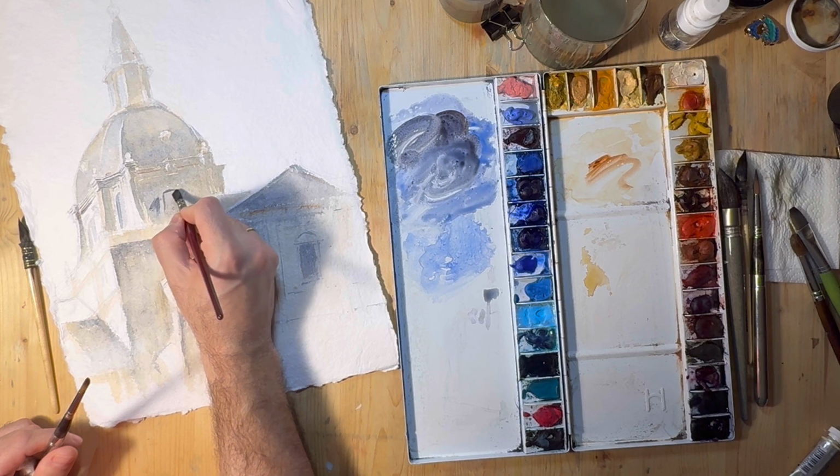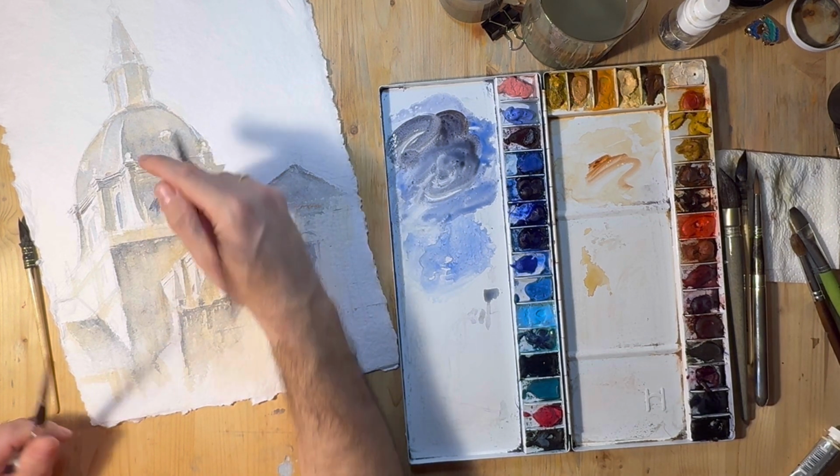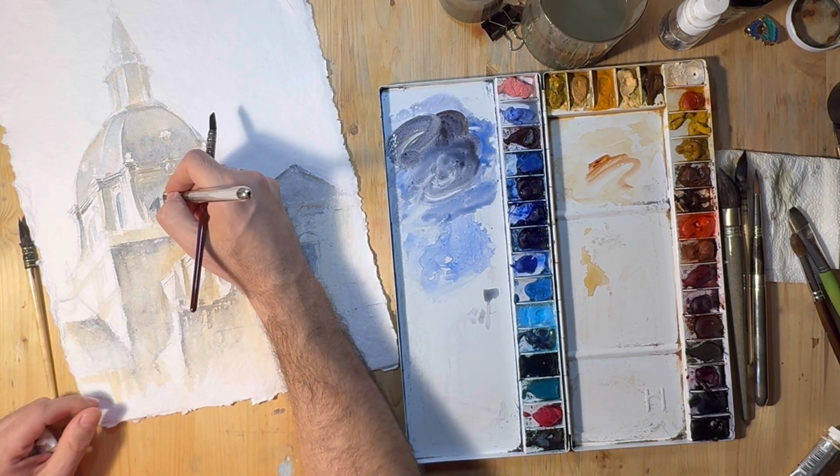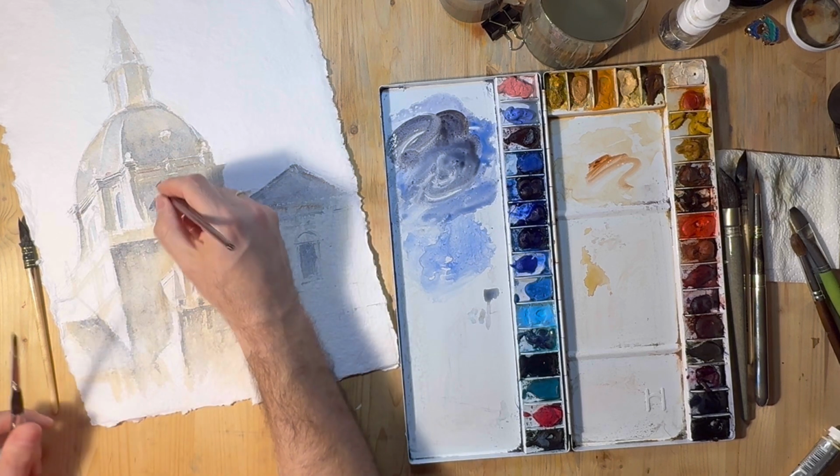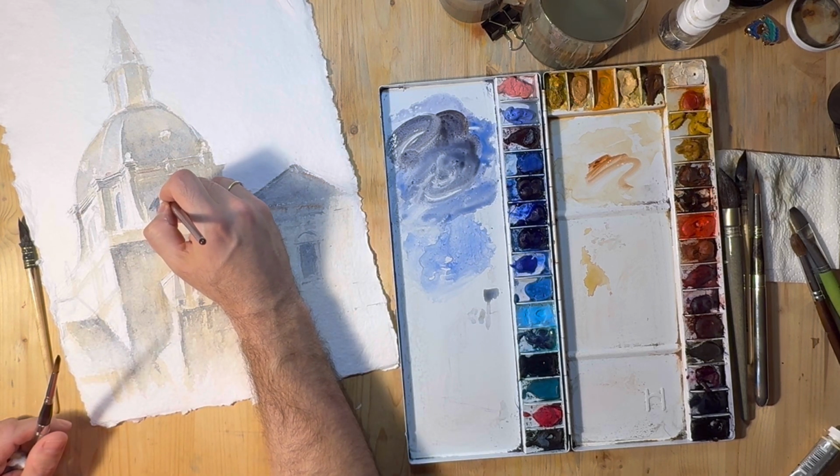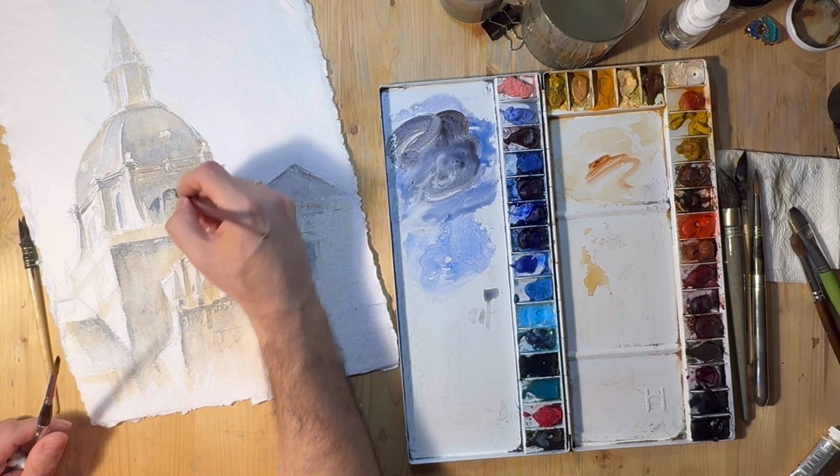So I always mix, if you've been watching my videos, I tell this every time, I think, that I like mixing my dark grays with either cobalt blue and burnt sienna or ultramarine blue and burnt sienna.